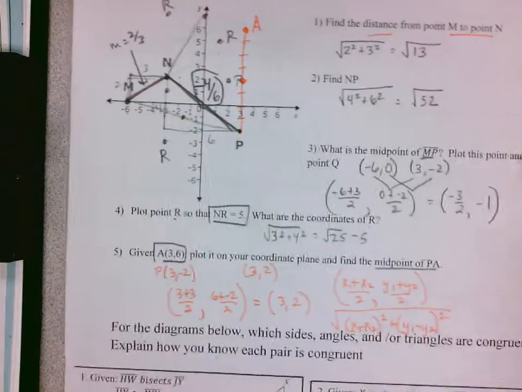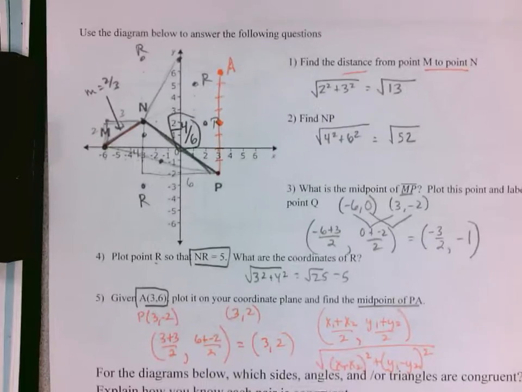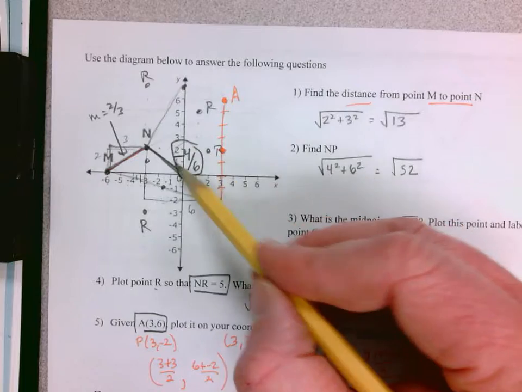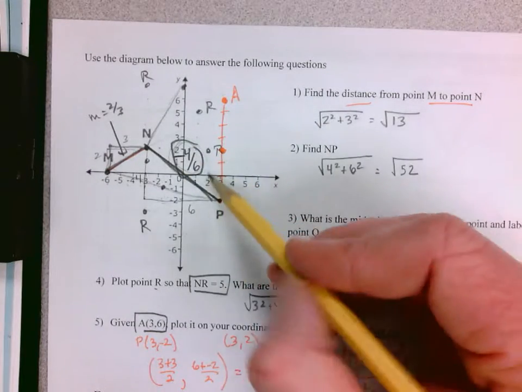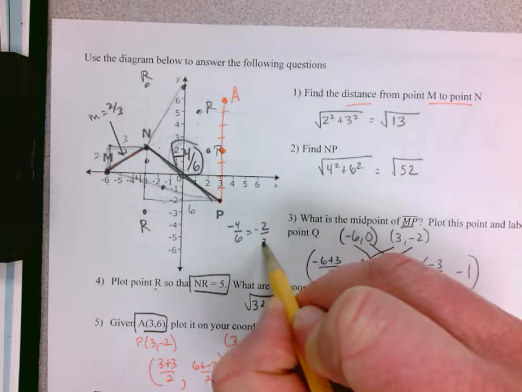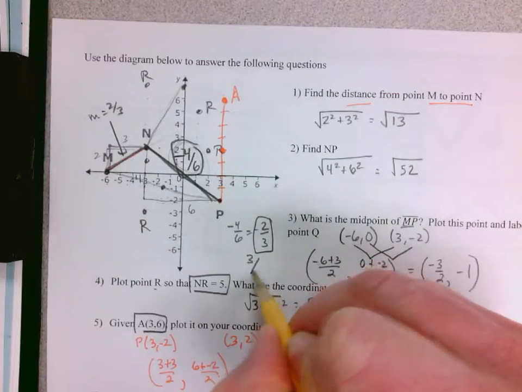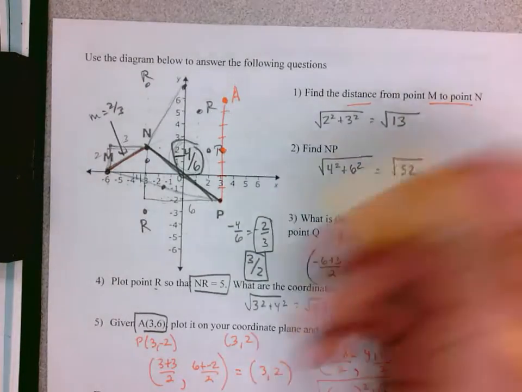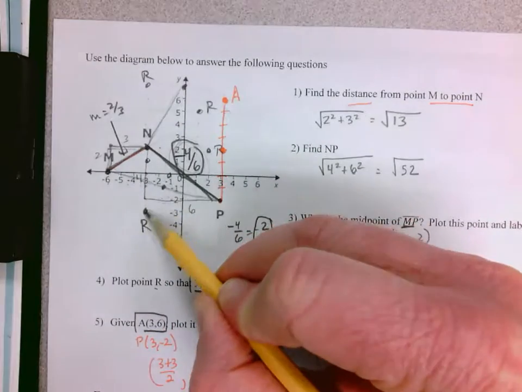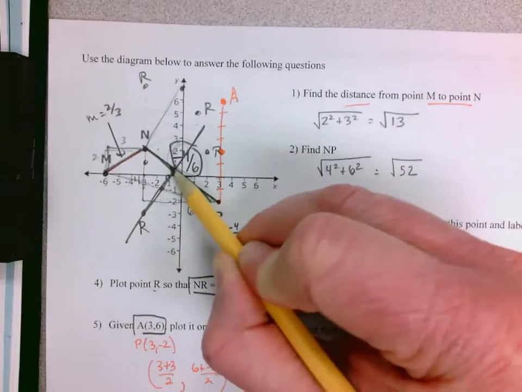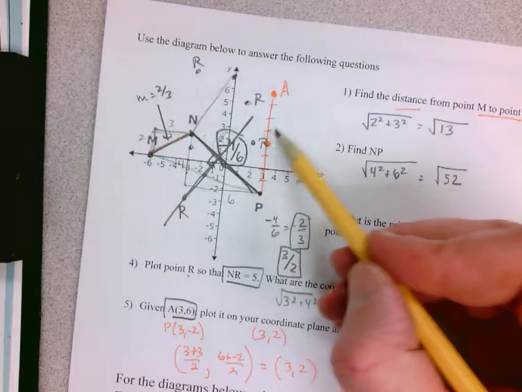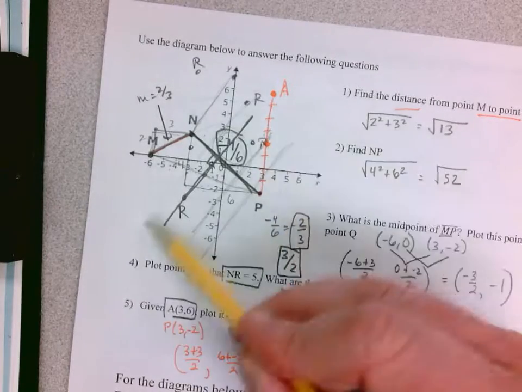And so remember that parallel slopes are the same and perpendicular slopes are opposite reciprocals. So if the question might be on something that says what's a line perpendicular to NP? Say, well, negative 4/6 reduces to negative 2/3. The perpendicular line would have a slope of 3/2. So I could pick any point and start and go up 3 to the right 2, and that's going to be perpendicular to this line right here. Anything parallel to that is going to be perpendicular to that line.